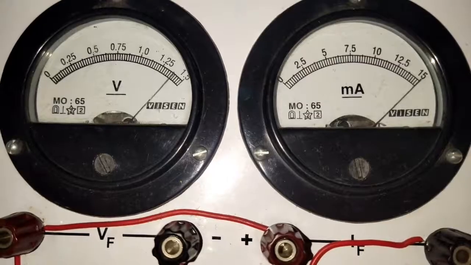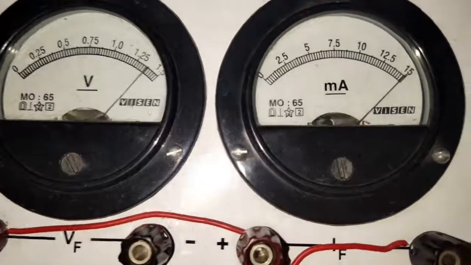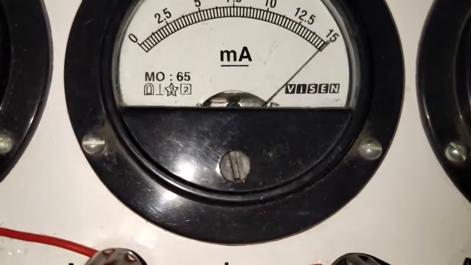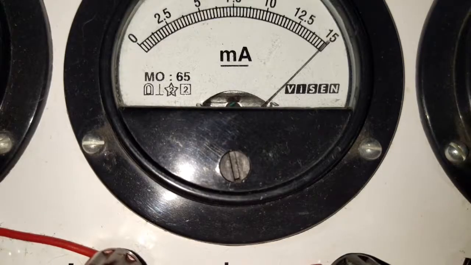55 divisions on voltmeter. You can take down the reading from the milliammeter and post it in the chat box. We have reached the maximum scale, so we cannot increase the biasing voltage further. So we stop our forward bias readings here. Post your readings in the chat box.